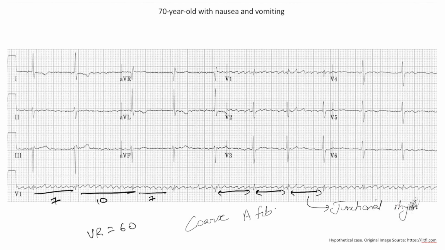So, in other words, there are two rhythms happening in this person. There is the atrial fibrillation, but given that there's some degree of regularity to the QRS complexes, it's unlikely that it's actually the AFib that's triggering the ventricles to contract. Instead, there's a second focus, likely in the AV node, that's triggering the ventricles to contract.